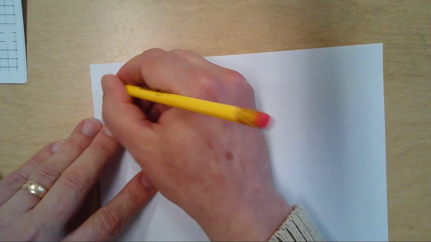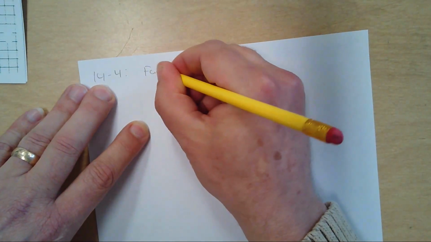Right, 14.4, page 502 and 503. New concept.